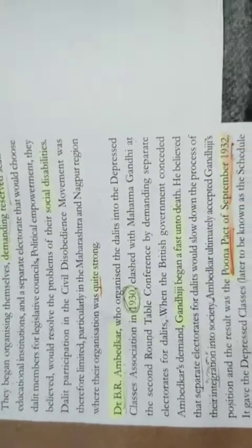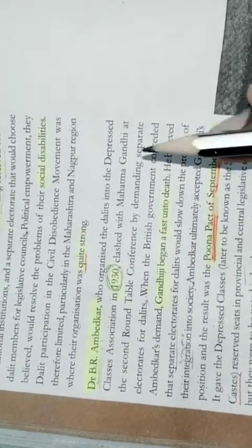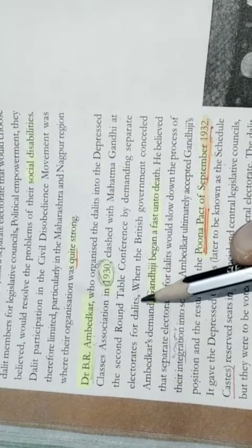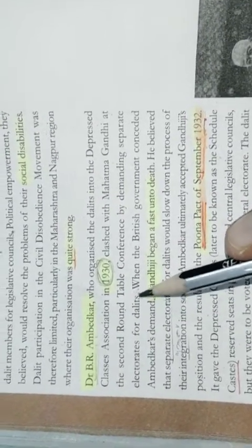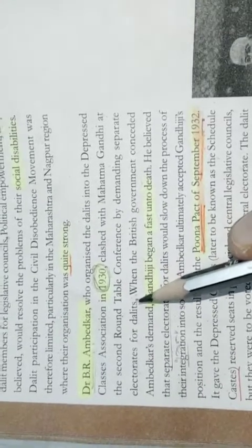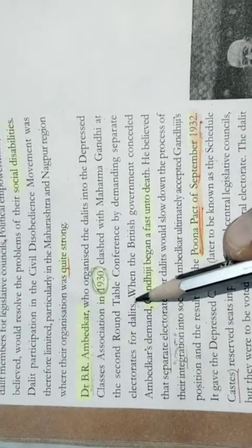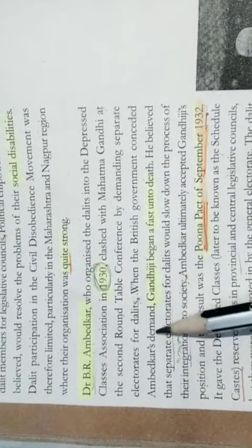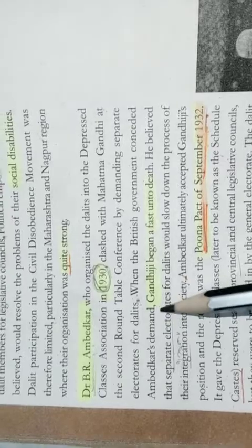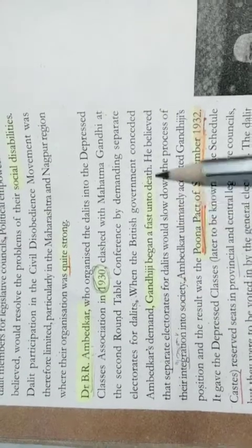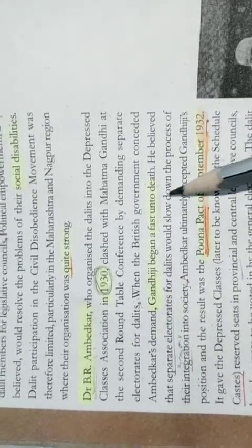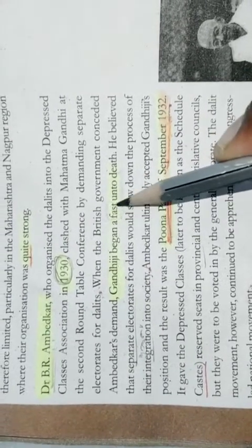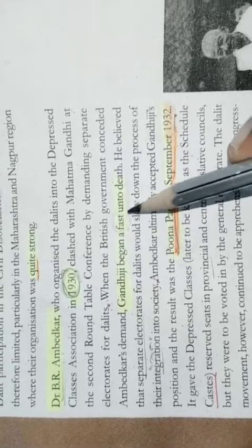But Gandhiji was thinking that if the British government gave separate benefits for Dalit people, it would be separating the people, so we could not get freedom quickly. So when the British government considered Ambedkar's demand, Gandhiji began a fast unto death.